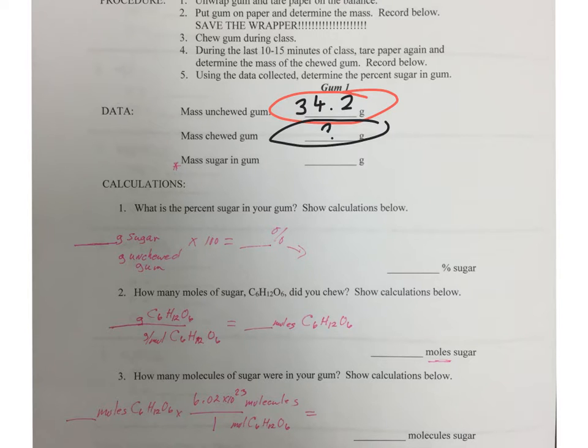Once whatever you have, let's say you had 34.2, whatever you have, and then you reweigh it, whatever number this is. Guys, we need to stop talking back there and pay attention. You're going to take these two numbers, you're going to subtract. That is how you're going to get your grams of sugar. So this is going to be your grams of your C6H12O6. This is what you're going to use to put over here.